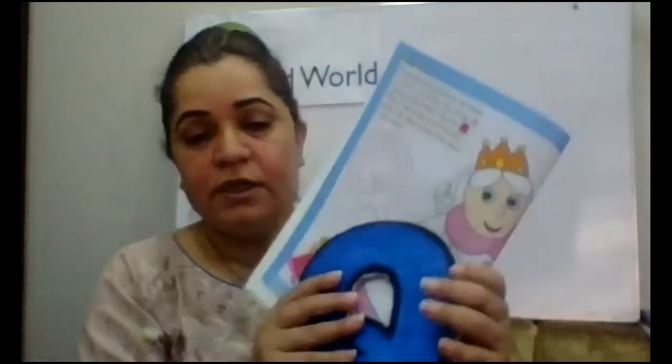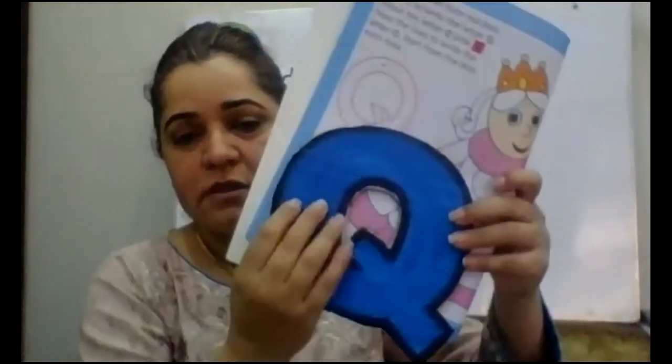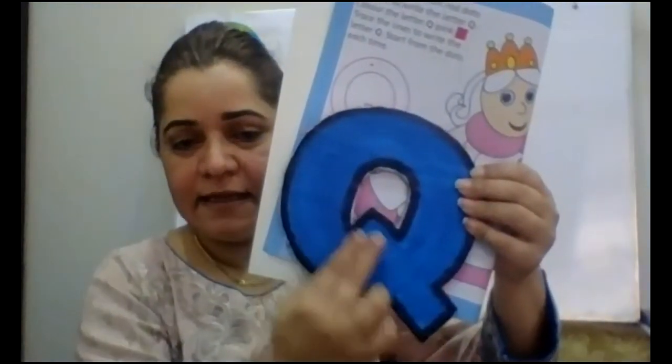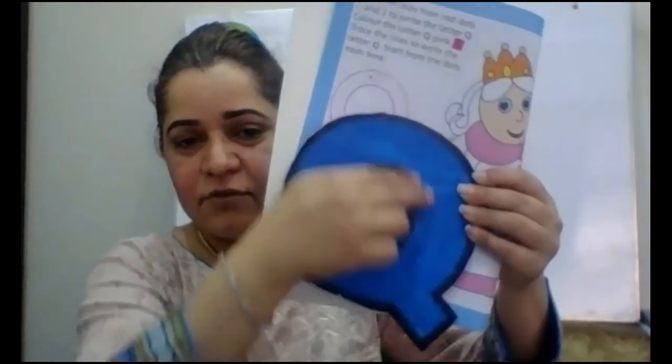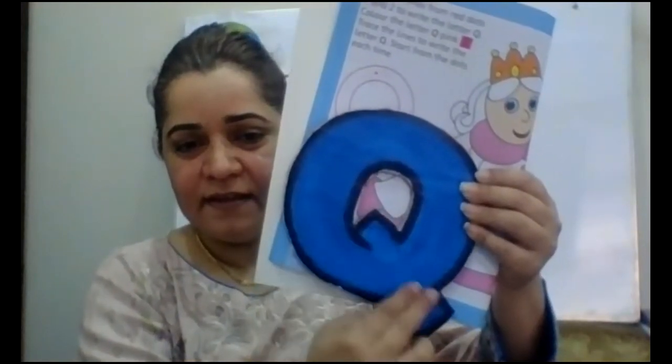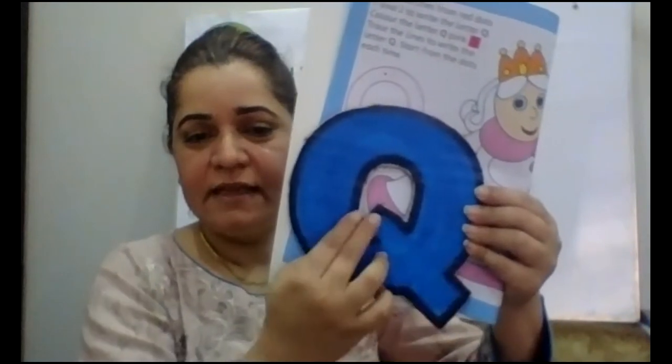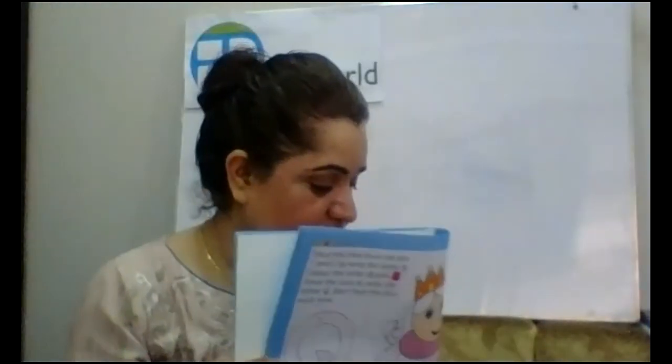We will just put the big Q over here first. And this has two strokes, right? It has got this round and then a little line. The round and then the little line. Okay, that's great.